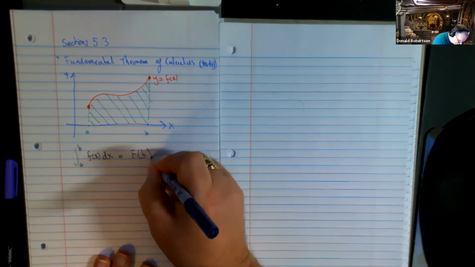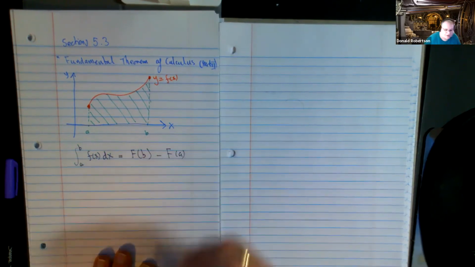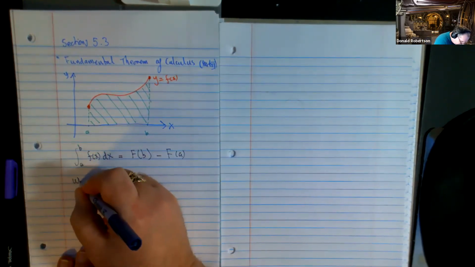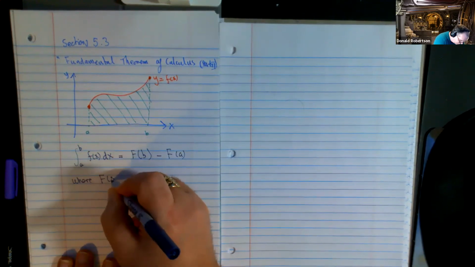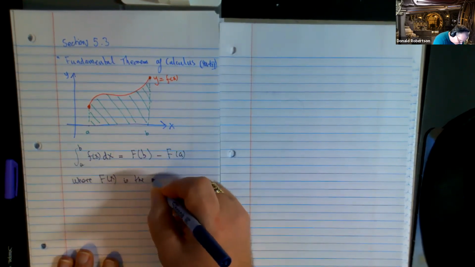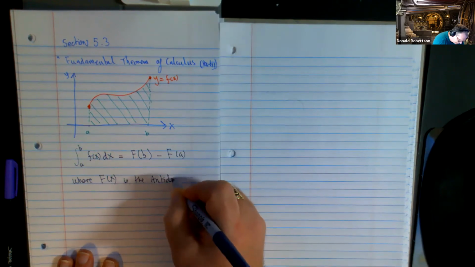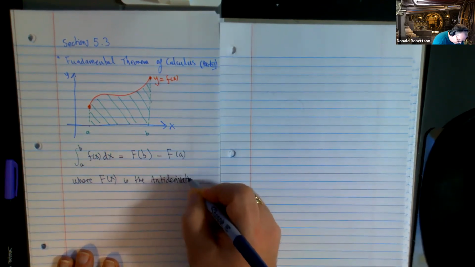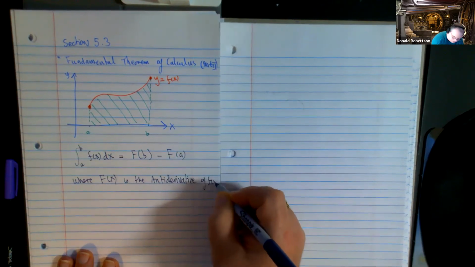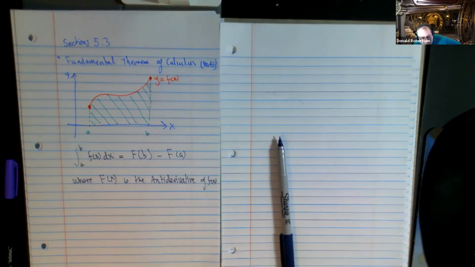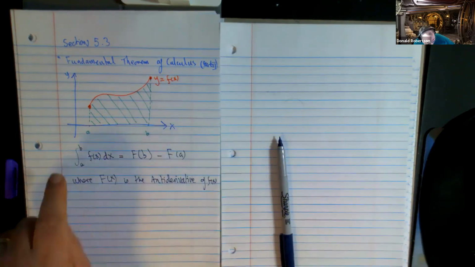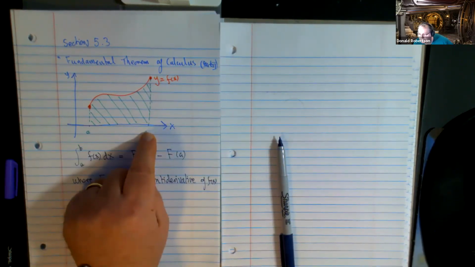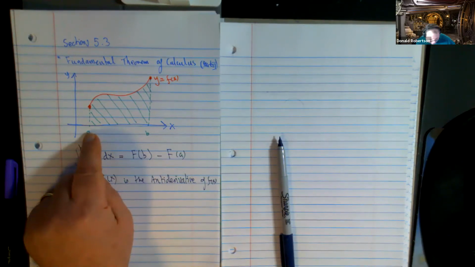According to the Fundamental Theorem of Calculus, it's that, where capital F of x is the antiderivative of f of x. And that is amazing. All you need to do is find the antiderivative of the function, evaluate it at b, right? Find out what it's equal to at b, evaluate it at a, and subtract.